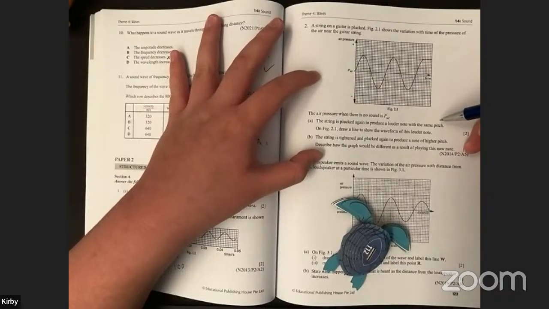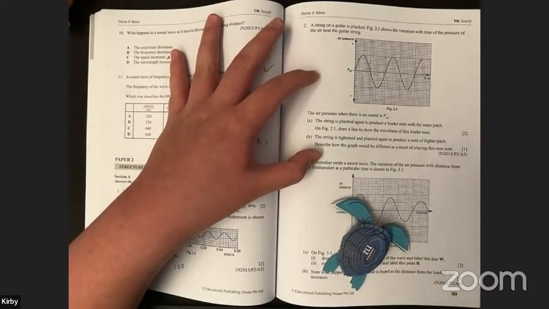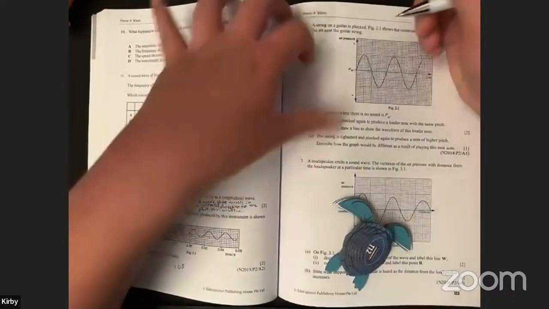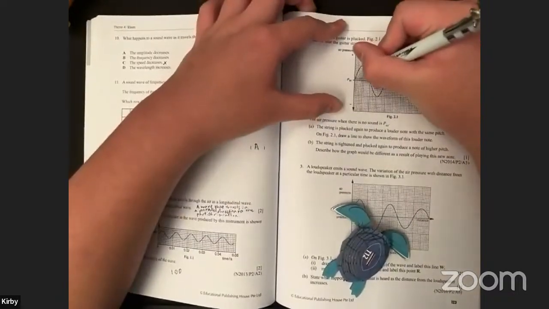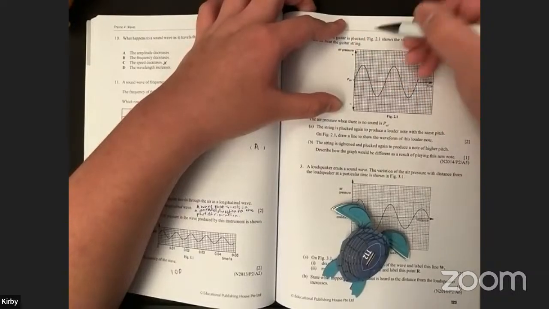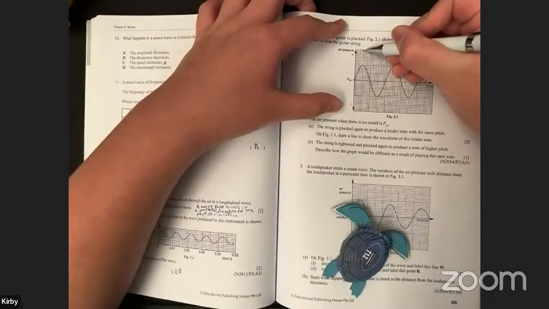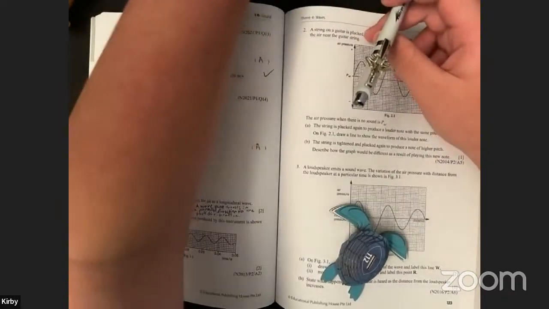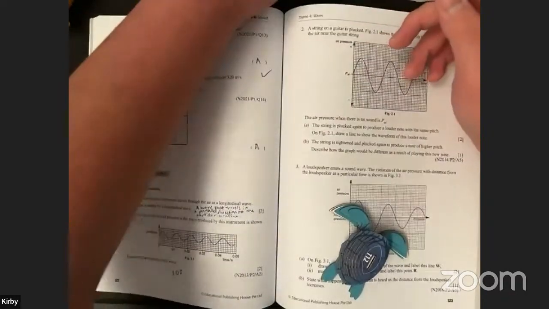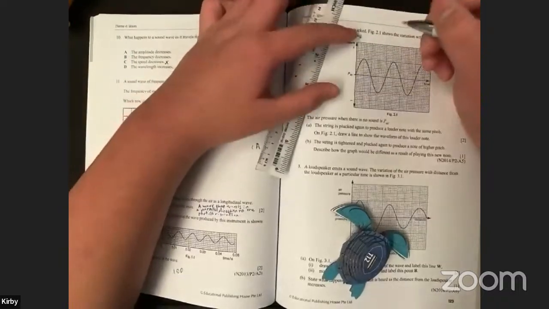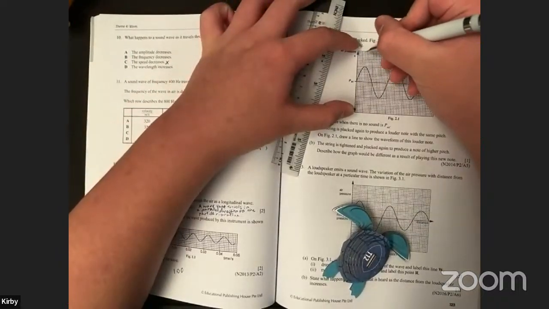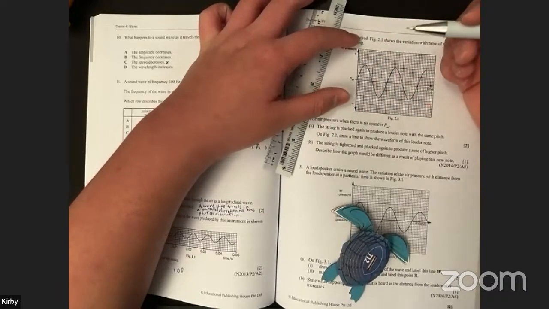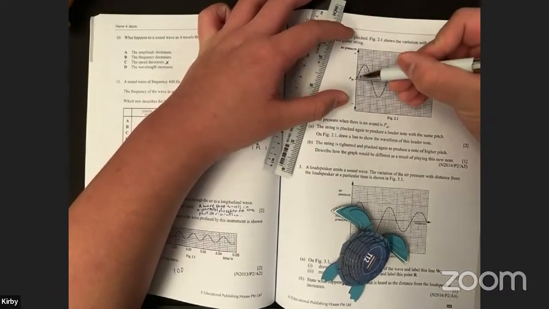Okay. Then how about B1 and B2? All right, Kirby, let's see how you draw. You're drawing with a pencil, right? Okay, good. A louder sound with the same pitch. Okay, good. Doesn't matter how high, as long as it's higher. Doesn't matter.